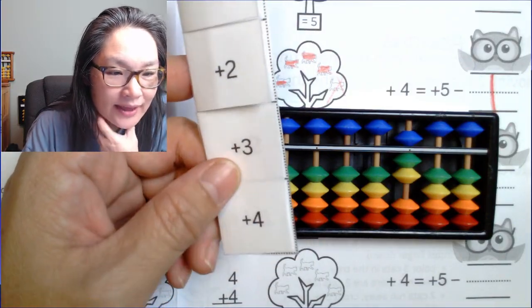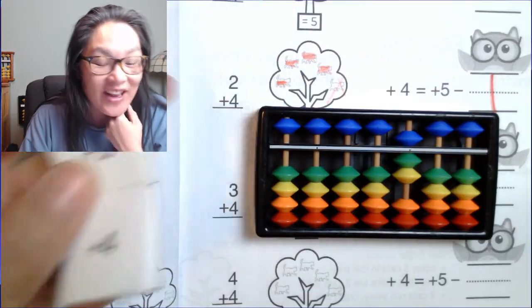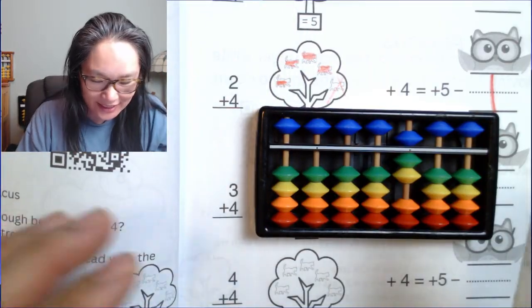Hey, JB! Yes, midnight math. I have my abacus. It arrived today. That's fantastic. That's so exciting.